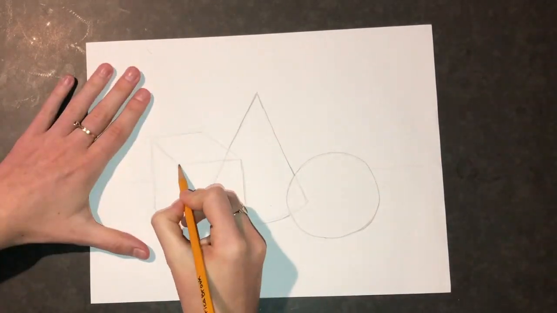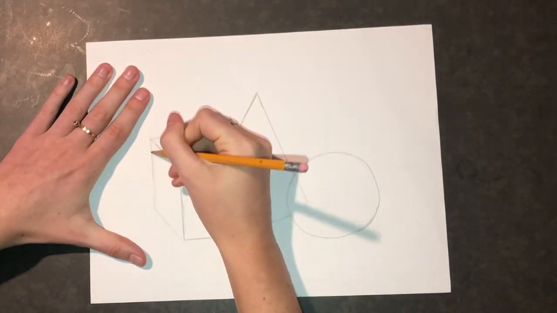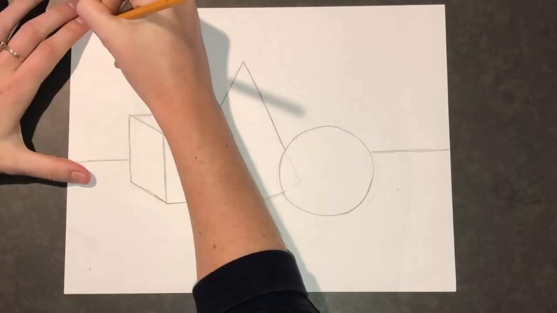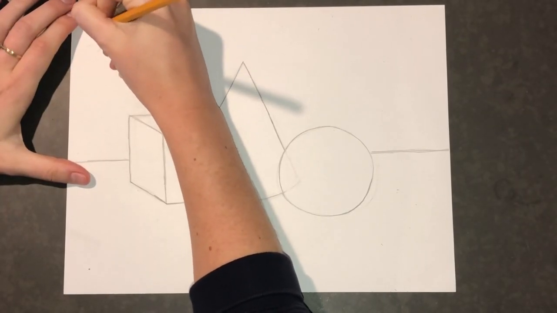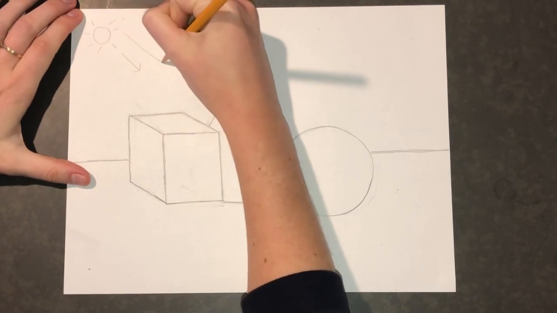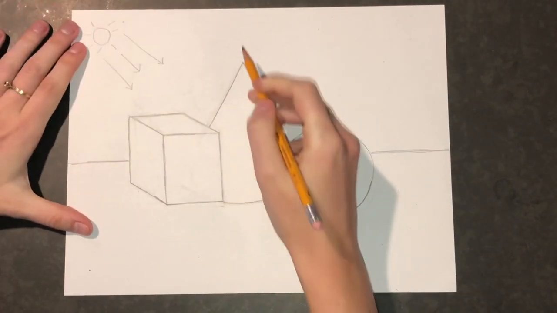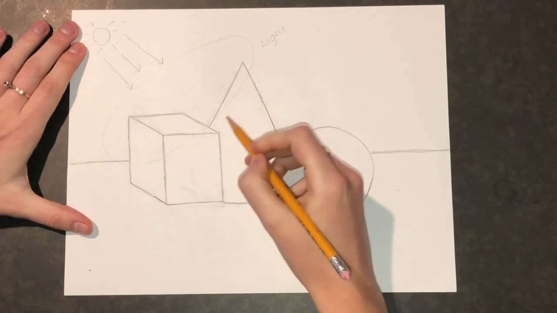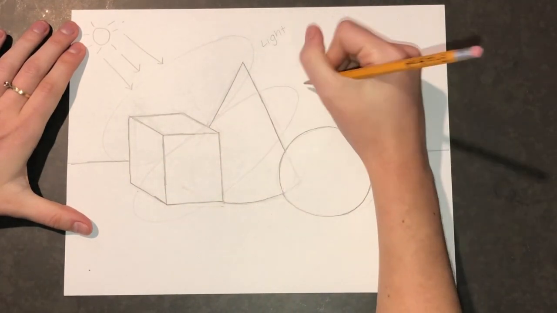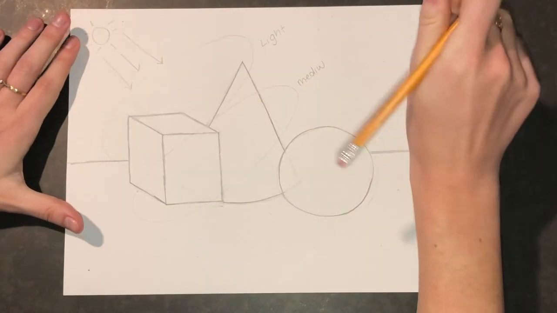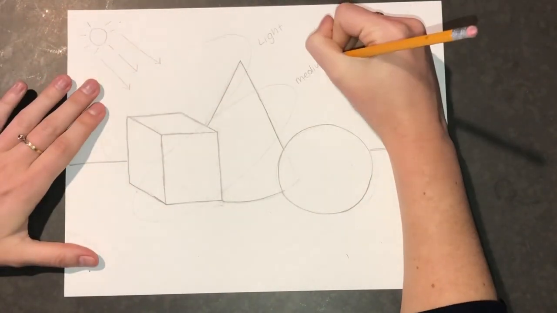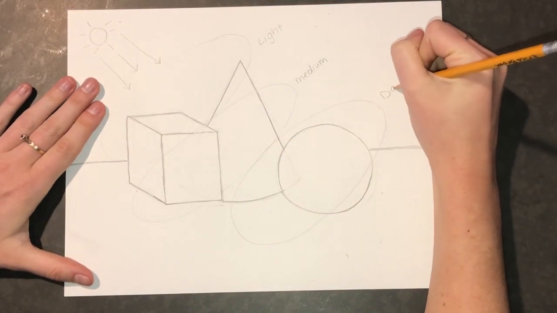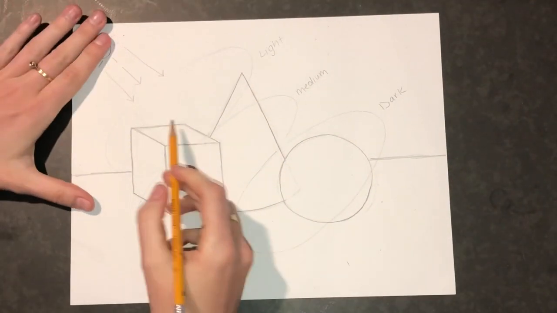On a piece of scrap paper, draw these three forms and we will practice adding values and shadows together. Start with choosing where you want your light source to come from. Pick a corner of your paper and draw a sun with a few arrows. To help create guidelines of where your light, medium, and dark values should be, based on your light source, draw some ovals lightly over your forms and label them.